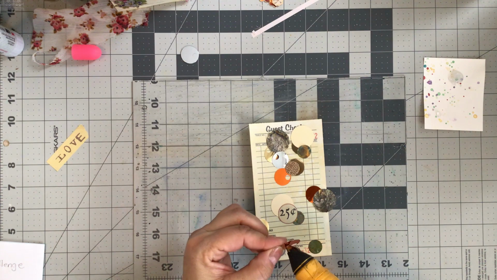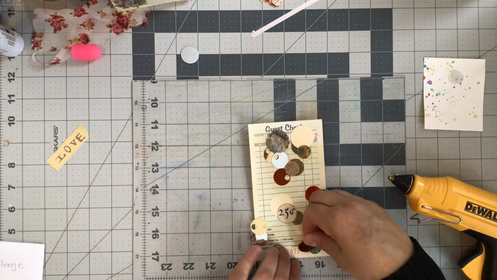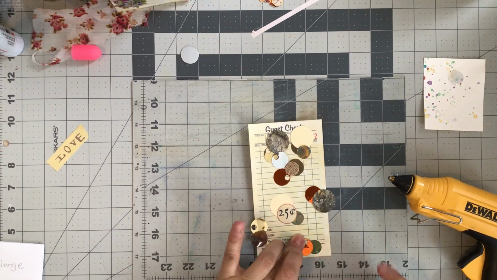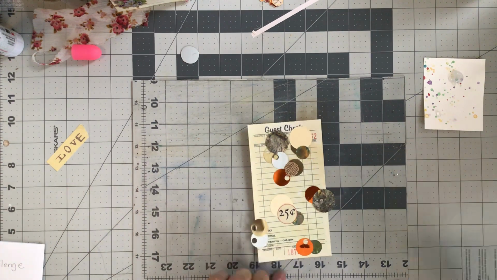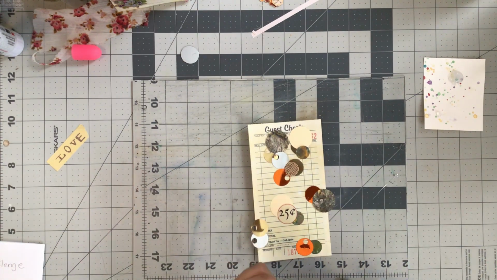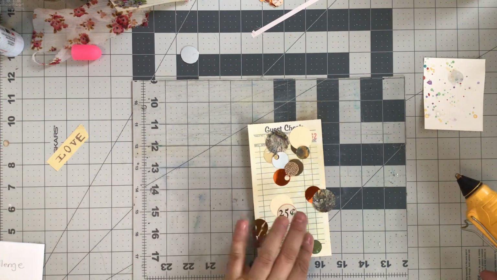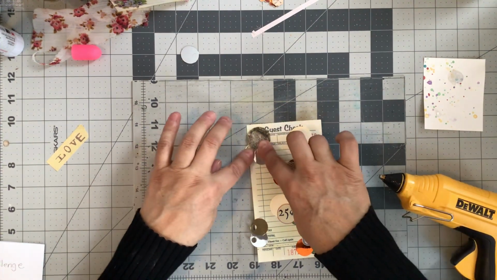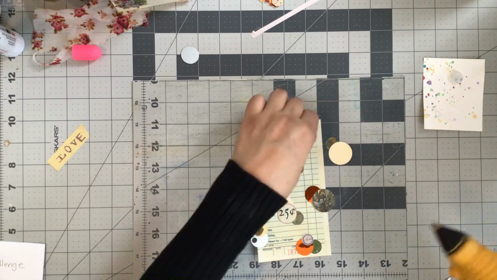And strands get everywhere. Okay, everything's shifting on me. I think I had that over there, this over here. Okay.